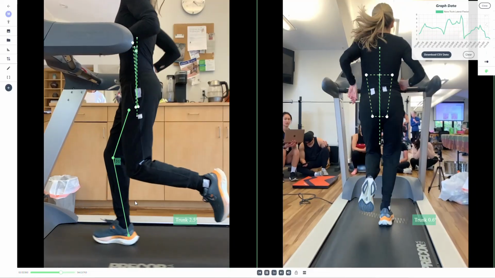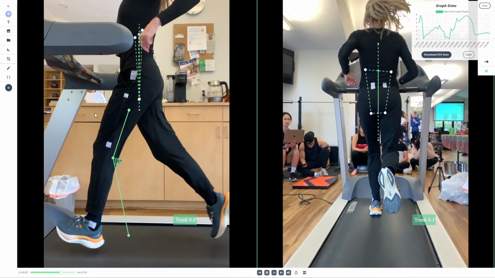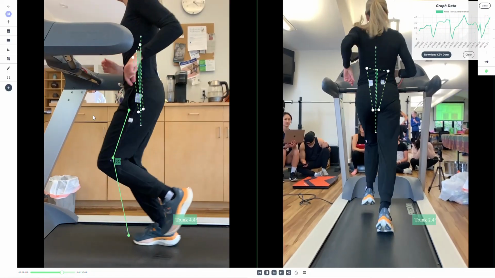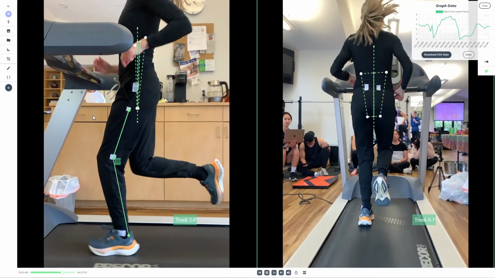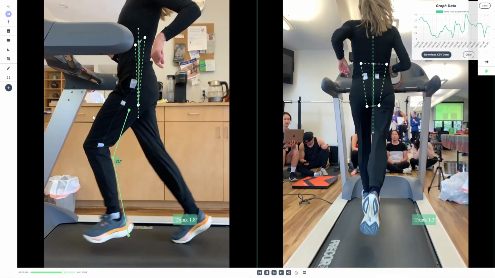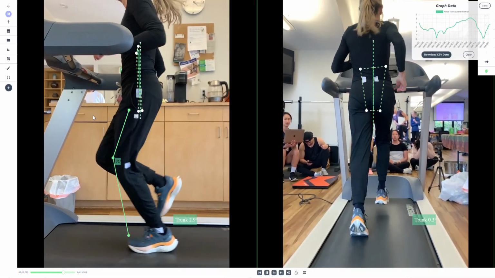And so that is the running analysis using a combination of an iPhone, which could be any high-speed camera over 100 frames per second. In this case, it was 240. The Yager app, as well as Microsoft Excel.